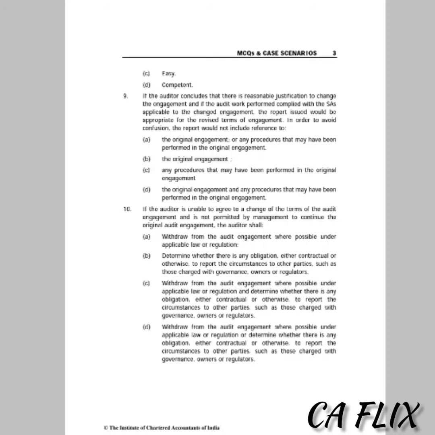In order to avoid confusion, the report would not include reference to: option A, the original engagement or any procedure that may have been performed in the original engagement; option B, the original engagement; option C, any procedure that may have been performed in the original engagement; option D, the original engagement and any procedure that may have been performed in the original engagement.